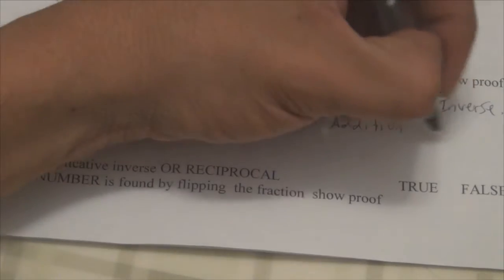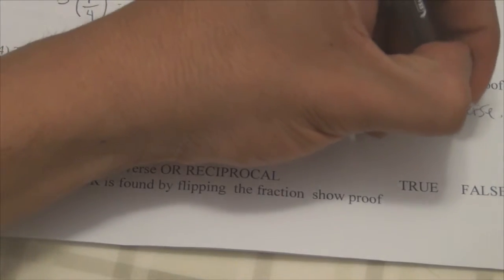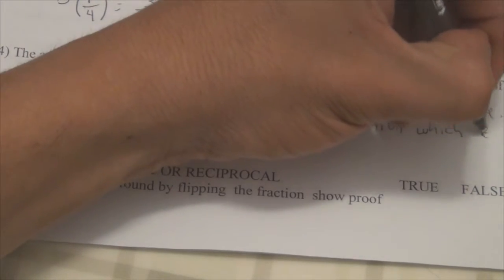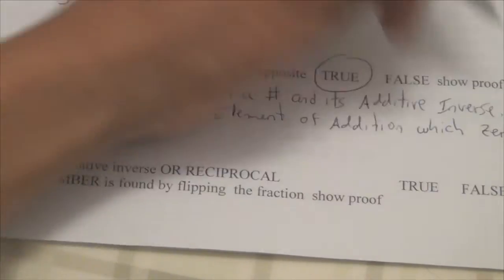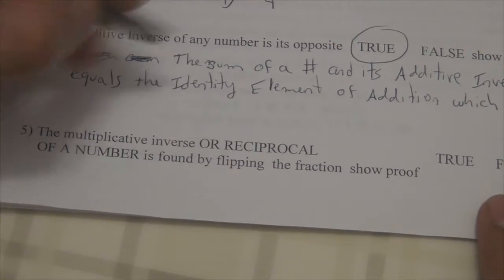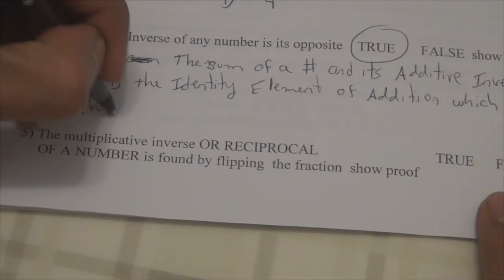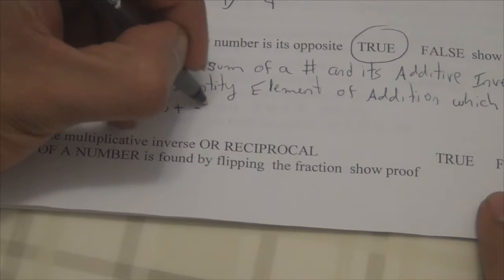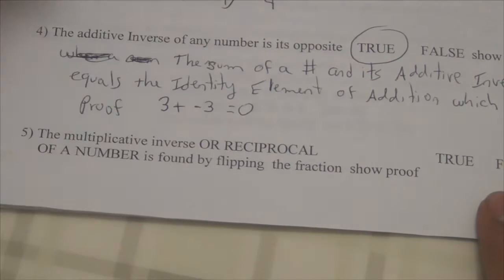And what is the identity element of addition? Which is 0. Okay? And the proof, sure, the proof is the following. Okay. 3 plus negative 3 is 0.